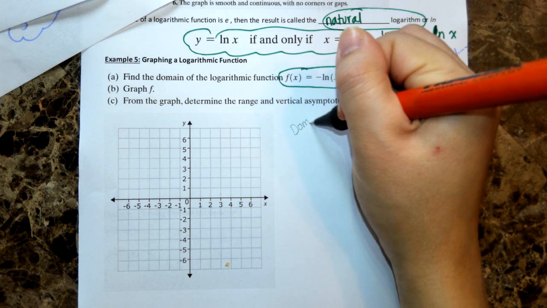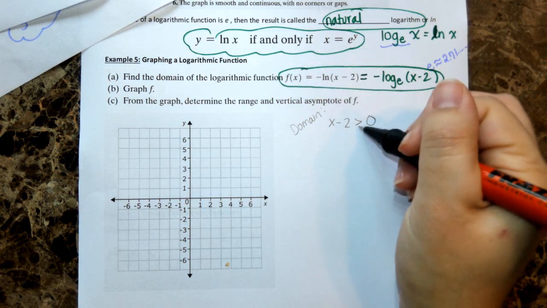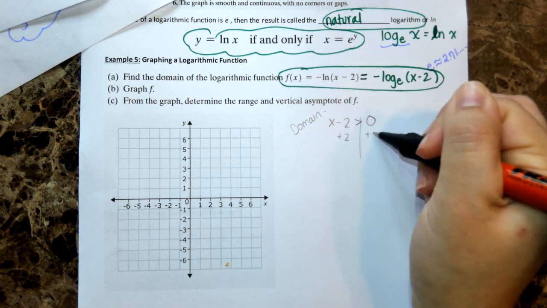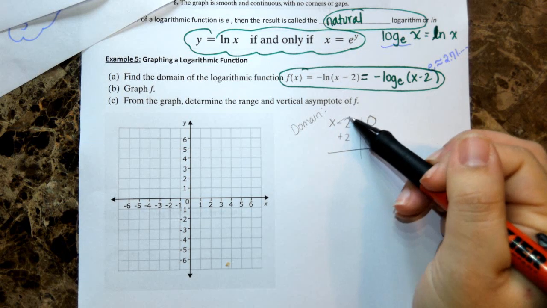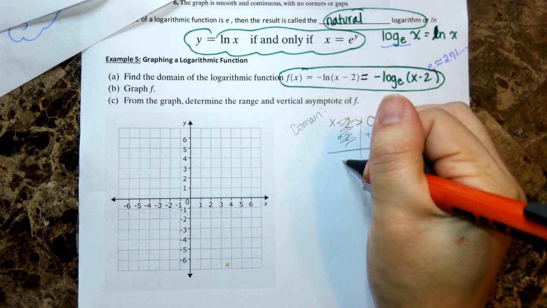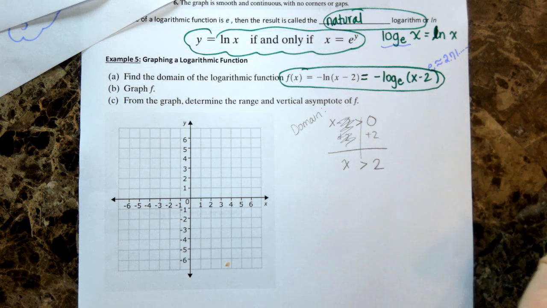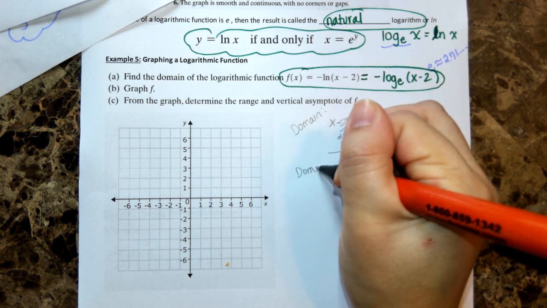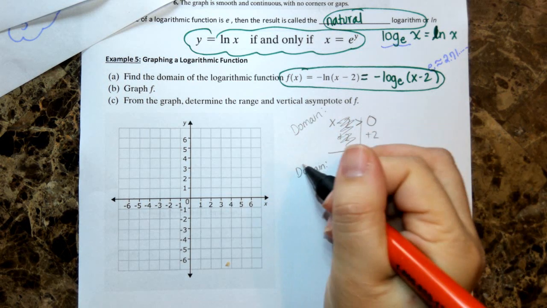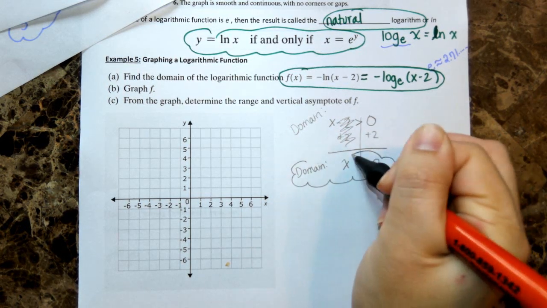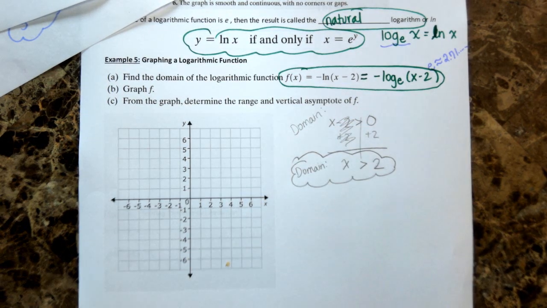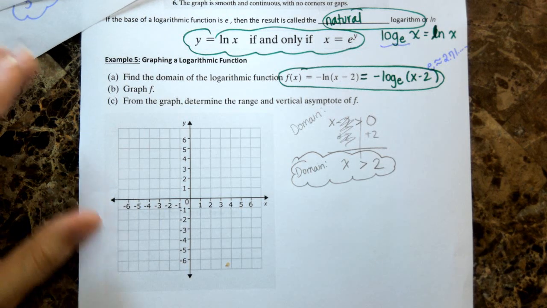So all I have to do is solve for x. I'm going to do that by adding 2 to both sides. Minus 2 plus 2, those cancel out. And I know that x is greater than 0 plus 2, which is 2. So my domain is just x is greater than 2. You can also write it as 2 to infinity if you want to write it in interval notation, but I'll just leave it as is.